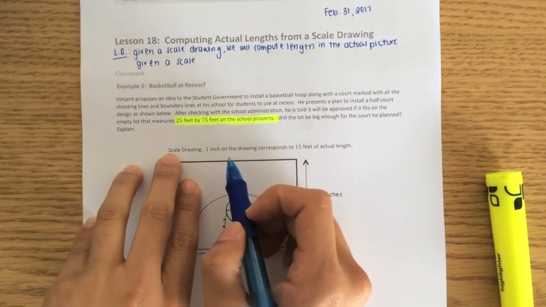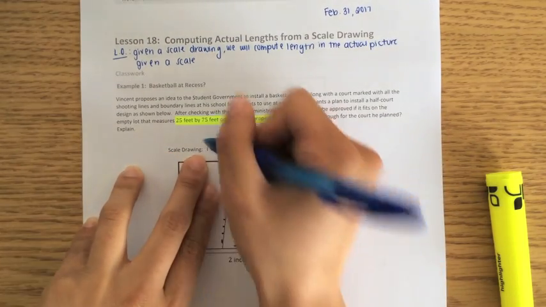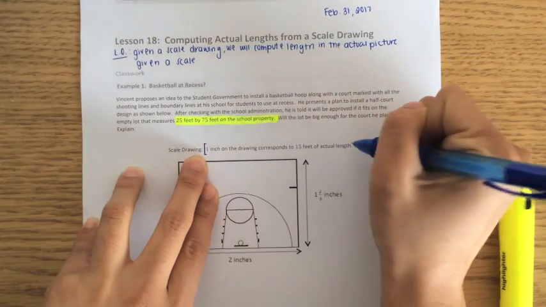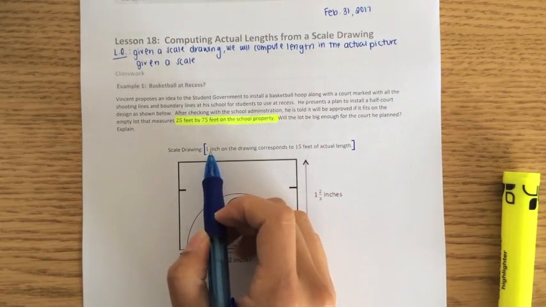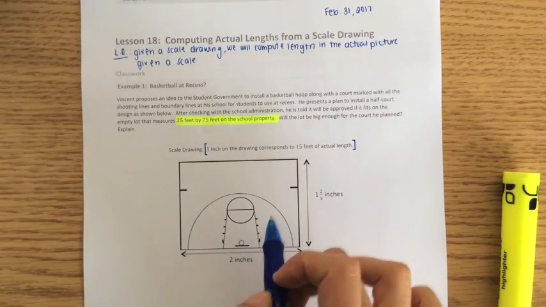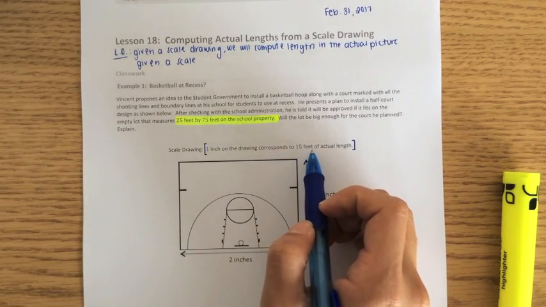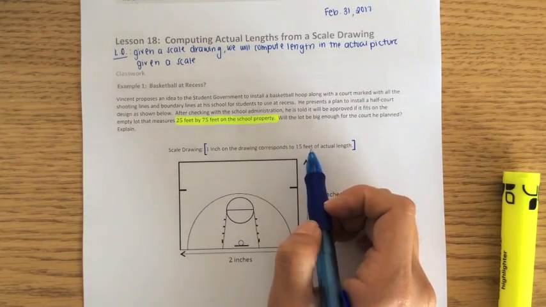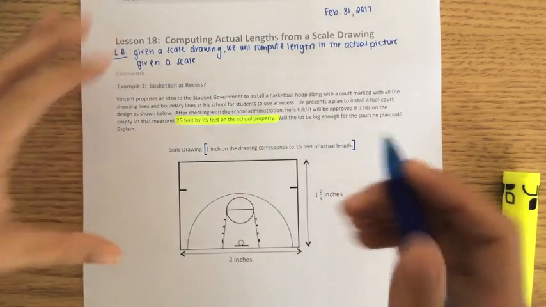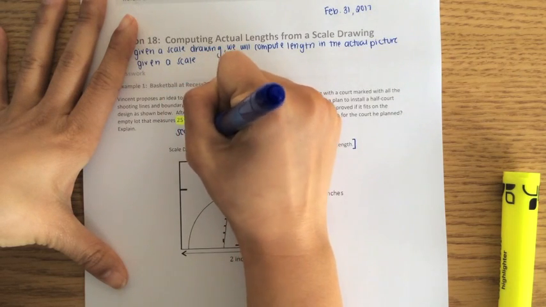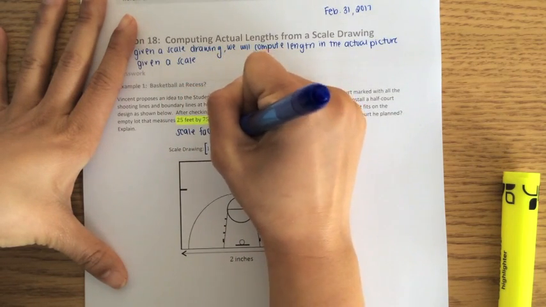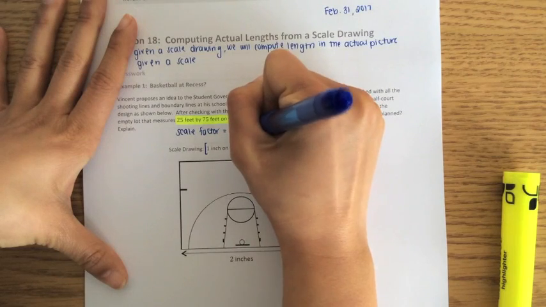So usually what's happening is that they give us some sort of scale factor that we're going to be using here. What they're letting us know is that 1 inch of this drawing corresponds to 15 feet in actual length. So please remember that when it comes to scale factor, we're going to be using a constant of proportionality.